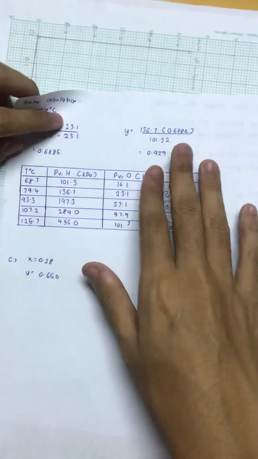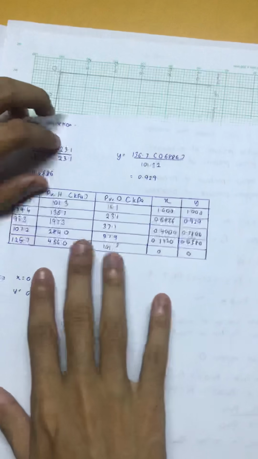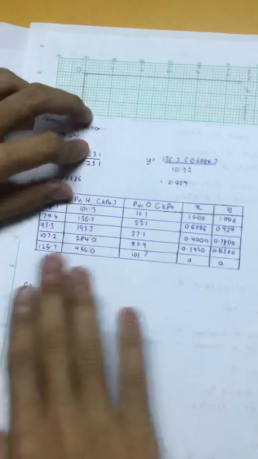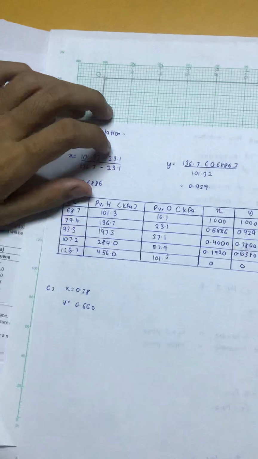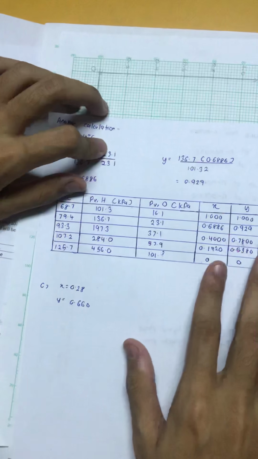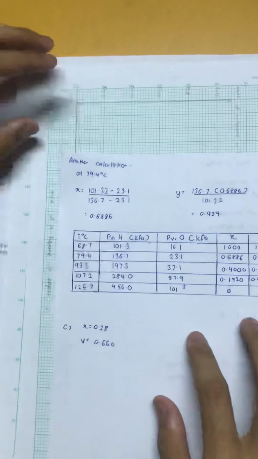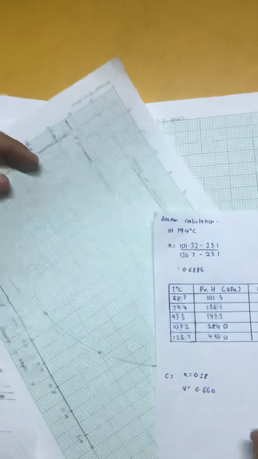After I've done the calculation for the rest of the values, I got this table. I've updated the table from the given question. So this is the table that I got. From here, we can plot the graph for the XY data. I plotted it, and this is the graph that I got.